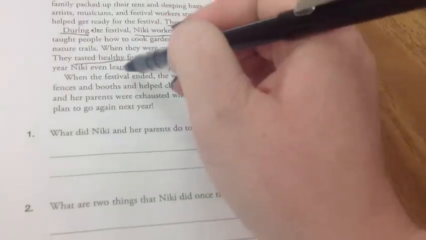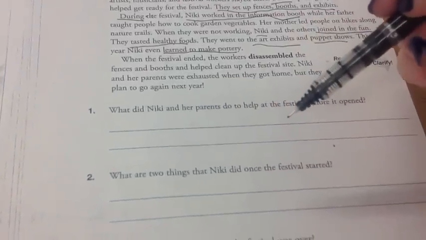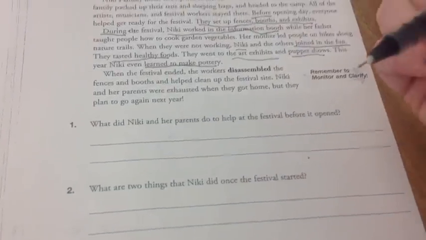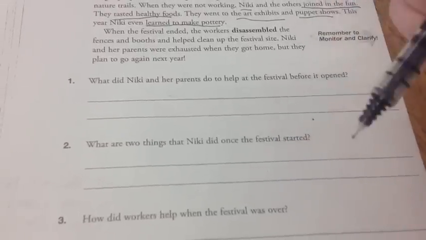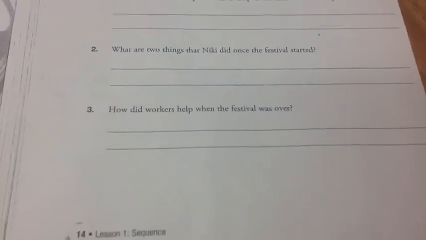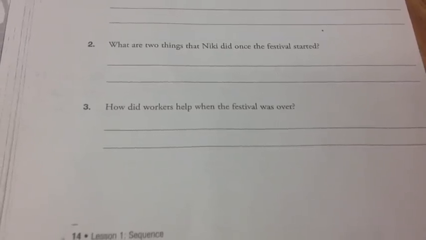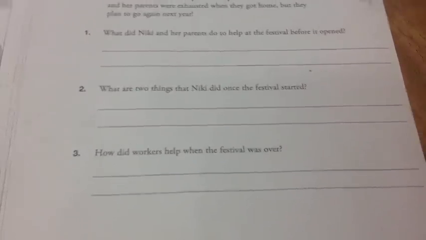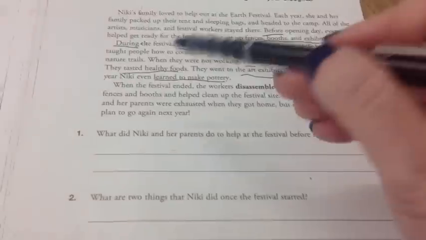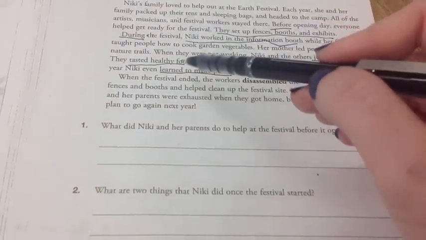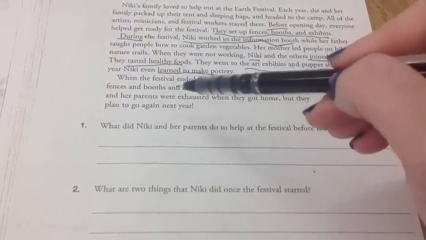Okay, so we need to pick 2 things. It says, what are 2 things that Nikki did once the festival started? We're going to pick 2 of those things and write it in a complete sentence under number 2. Go ahead and hit pause and do that now. Okay, number 3. How did workers help when the festival was over? All right, so I know we're looking for a clue word, might be something like after the festival. This paragraph is before it started, this second one is during, so I'm going to look at the last one.